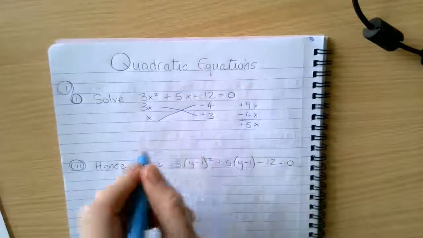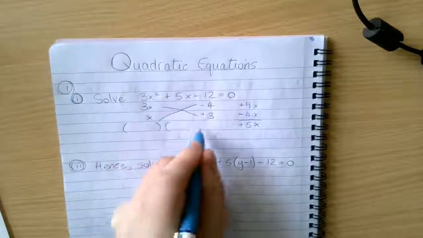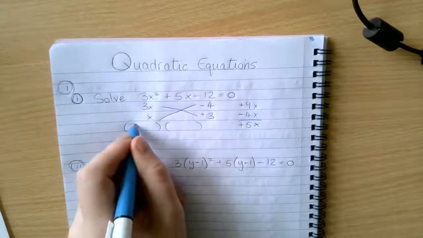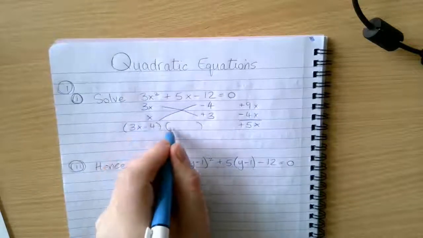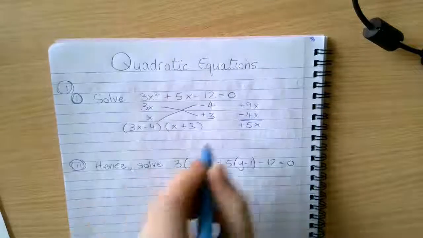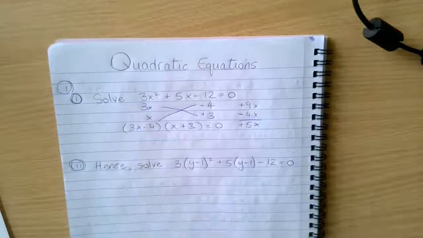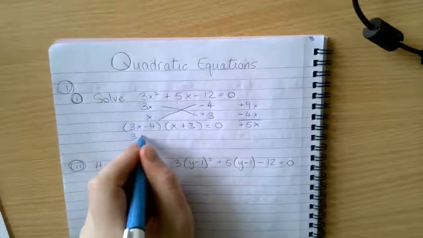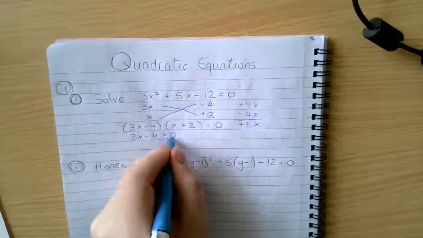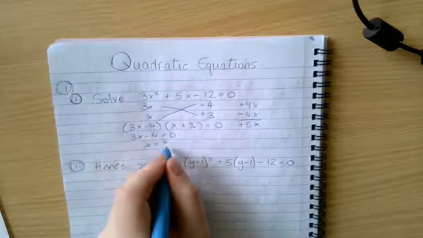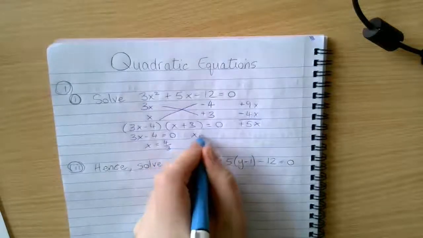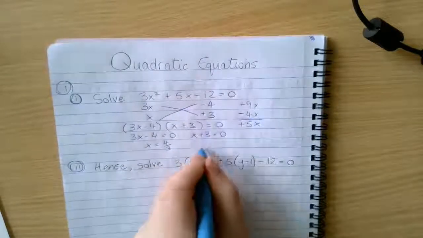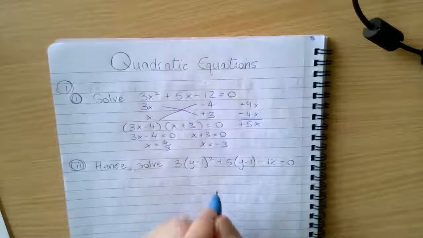So most of you just solve as normal. So it's 3x minus 4 and x plus 3. So then we have to solve that equal to 0, so we have to put each part individually equal to 0. So we put 3x minus 4 equal to 0, and you'll see that x is equal to 4 over 3. And the other one, x plus 3 is equal to 0, so x is equal to minus 3. So there are my two answers.